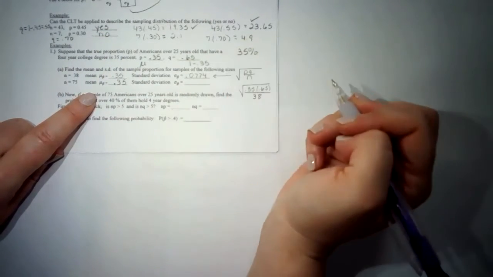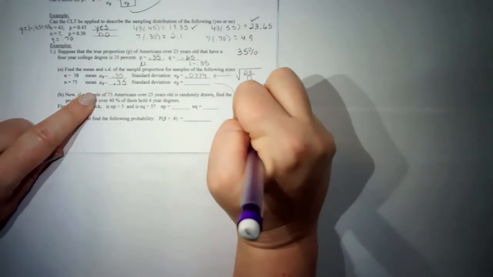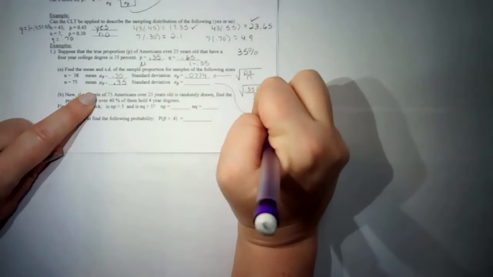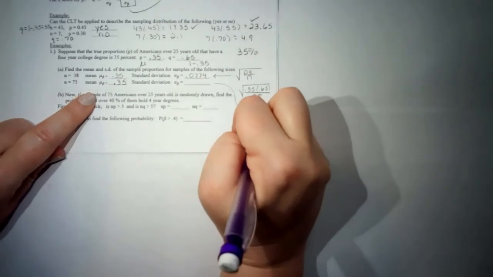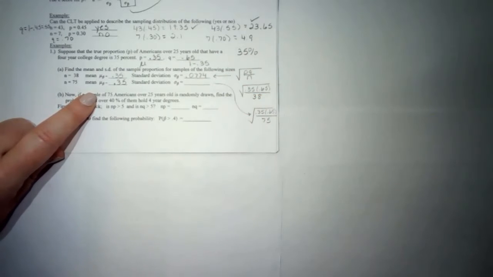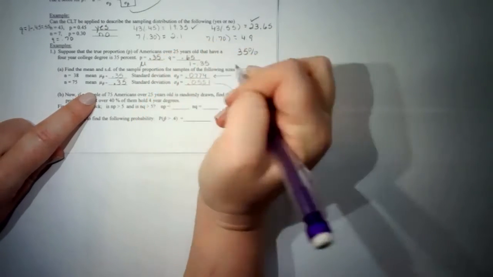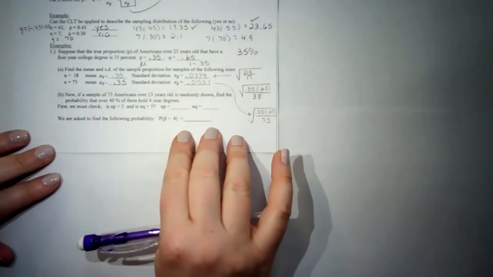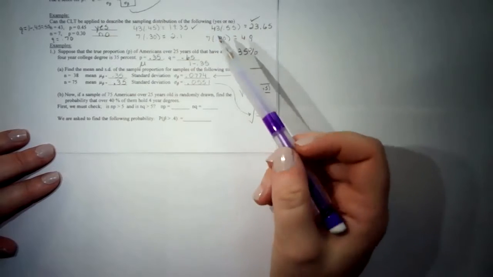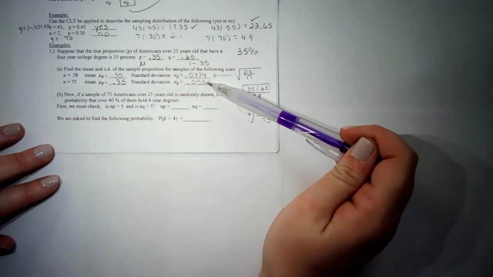So now let's try another standard deviation. The only thing different about this one is going to be the denominator, right? It's still 0.35 times 0.65, but now we're dividing by 75, and we're going to take the square root. I came up with 0.0551. So again, just to let you think about that, the larger the sample size, the smaller the standard deviation, which is how it should always work anyway.